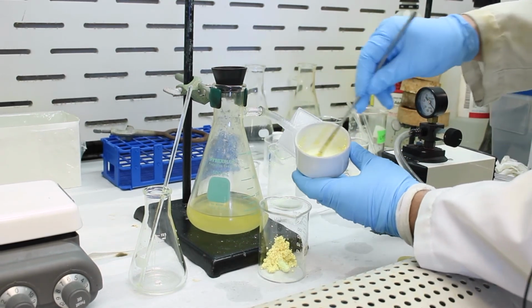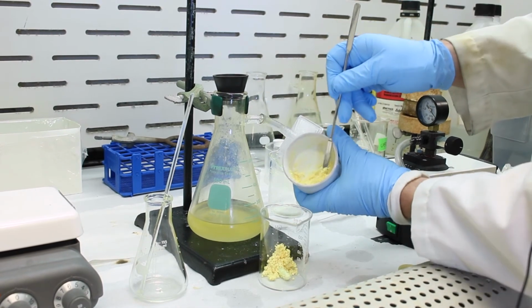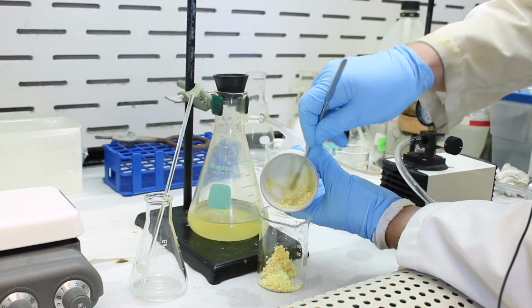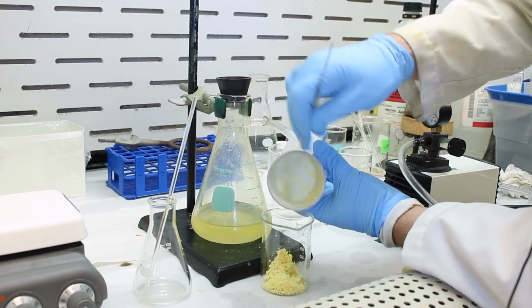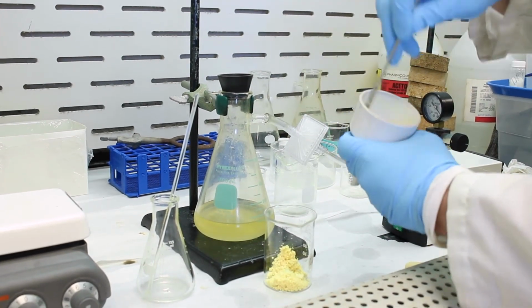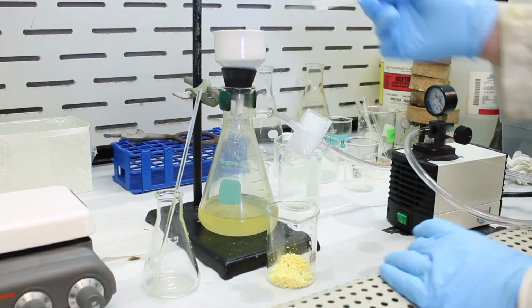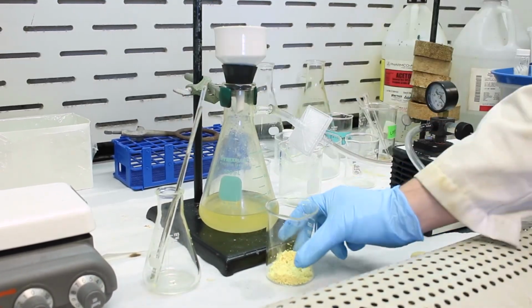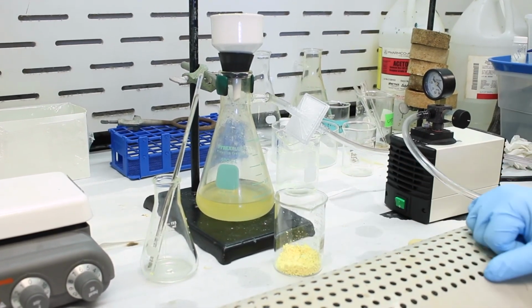So yeah, it's kind of pasty, so a lot of water. Okay, so there is our crude product. We'll take the stir bar out and then we're going to recrystallize it.